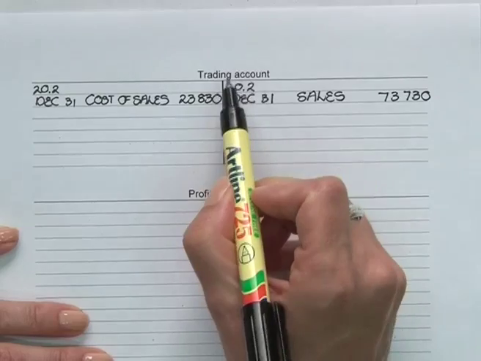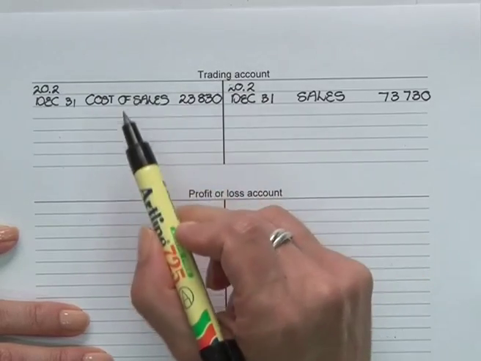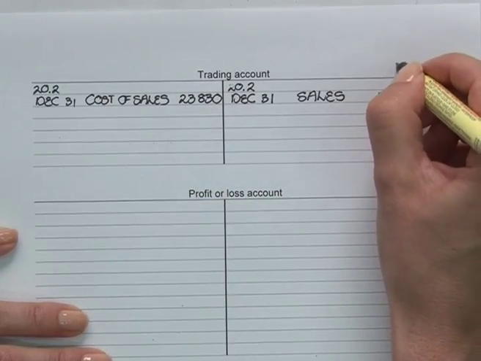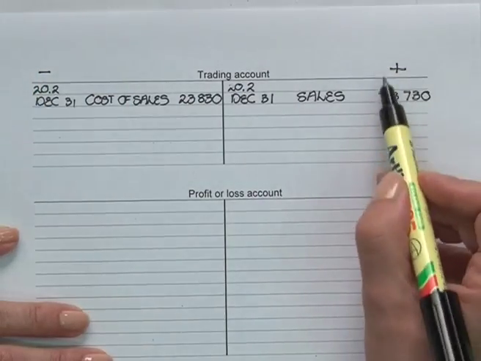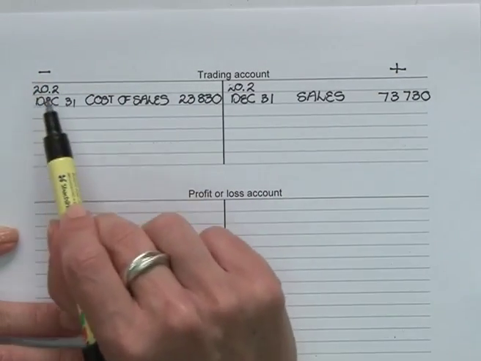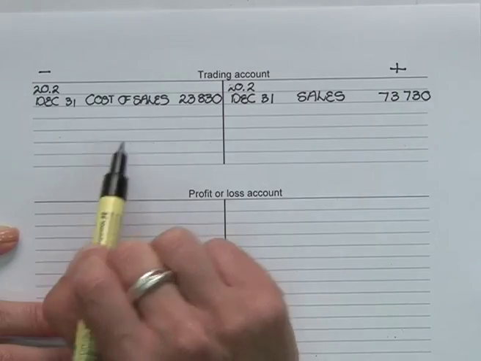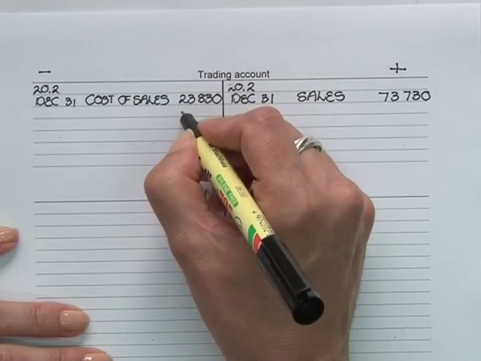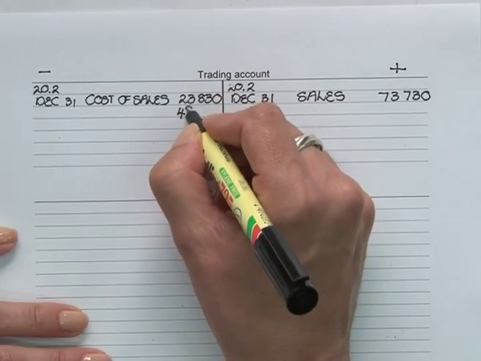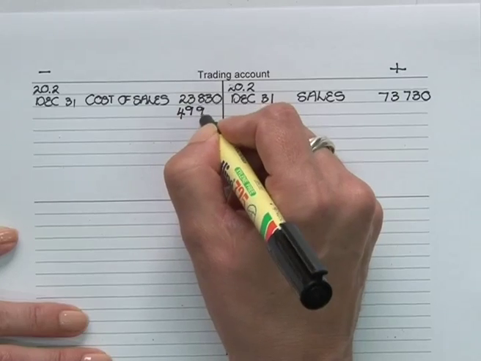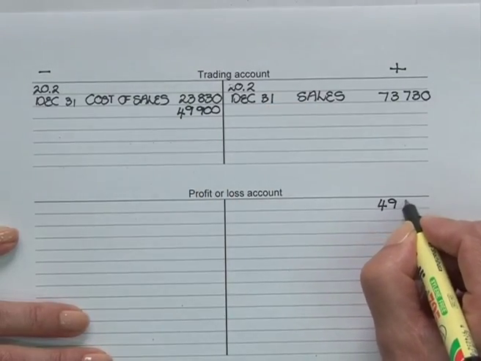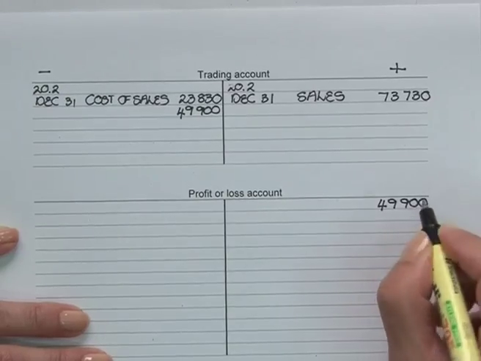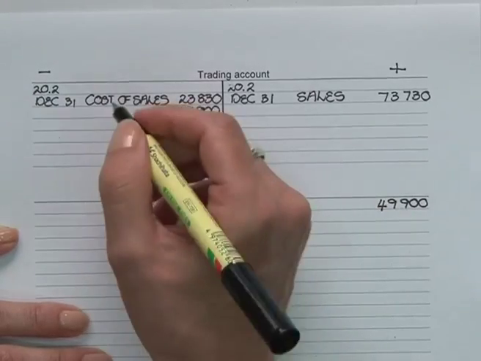And the purpose of this trading account was to calculate the gross profit. That's why you will see it's a calculation of an equity item. So my income was on the credit side and my expenses on the debit side. I can now balance this account, and the balancing amount, which is my gross profit, will be closed off to the profit or loss account.